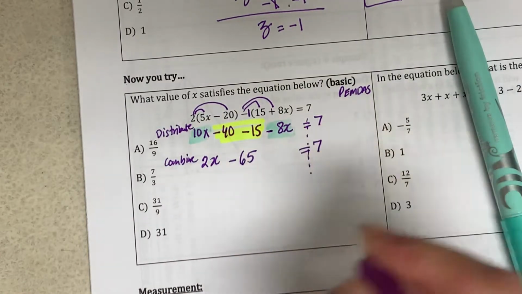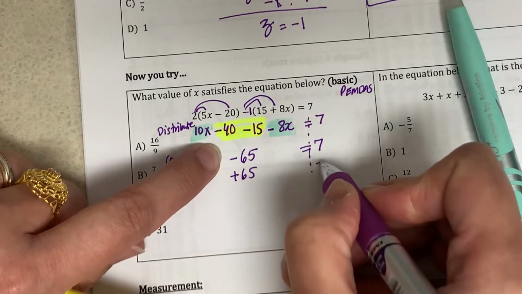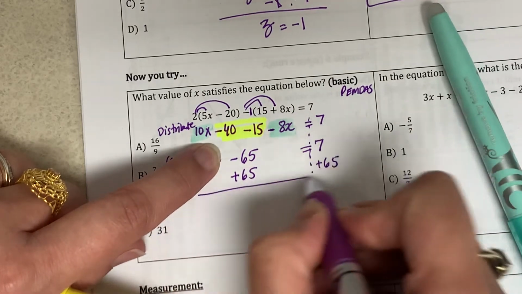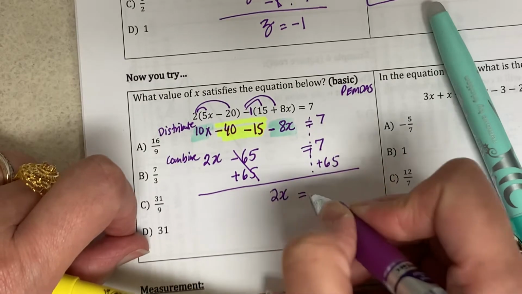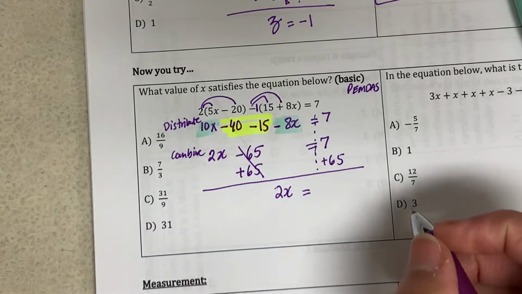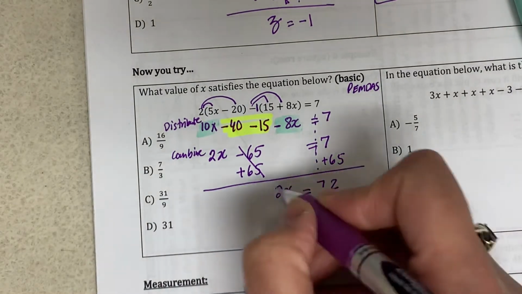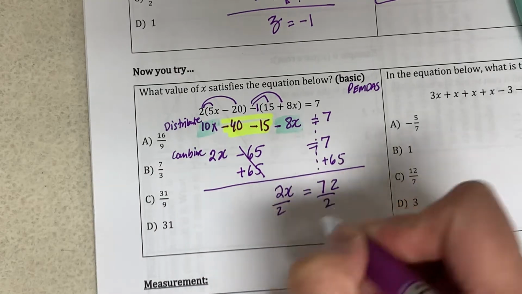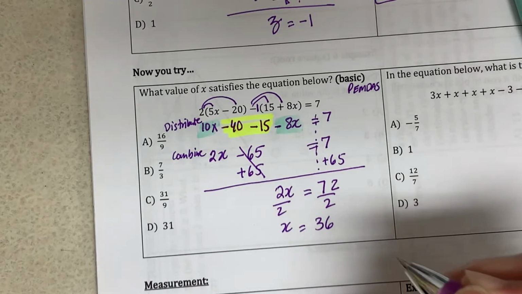Equals 7. I need to find the x, so keep it over here. This should be plus 65 on both sides. So 2x equals 65 plus 7, you can use a basic operation calculator. 7 and 5 is 12, so that's 72. Then you divide it by 2, so x is 36. Oh, 36 is not here.